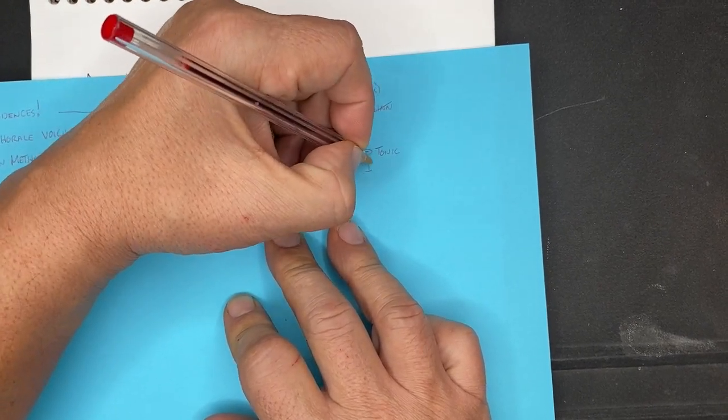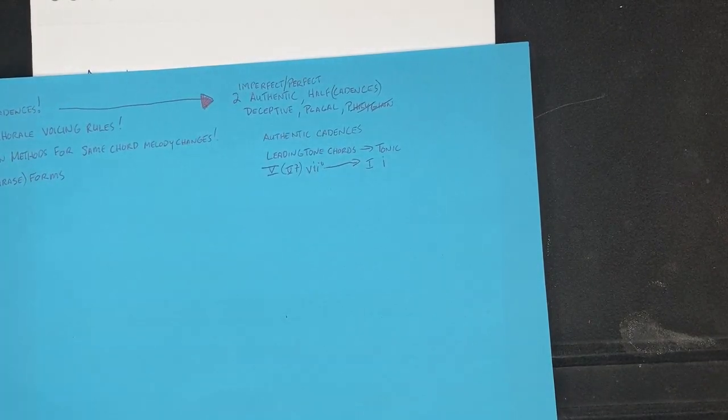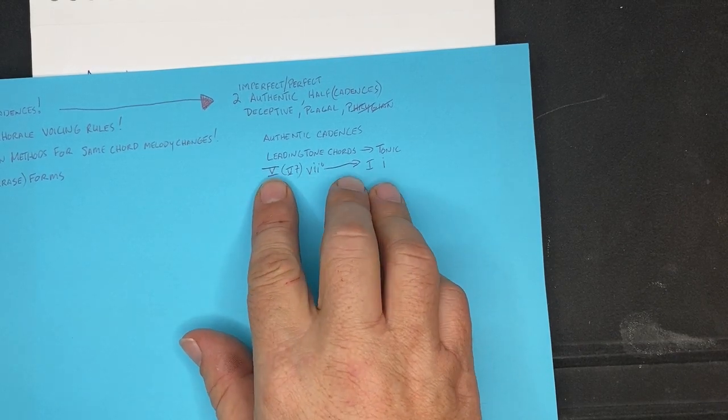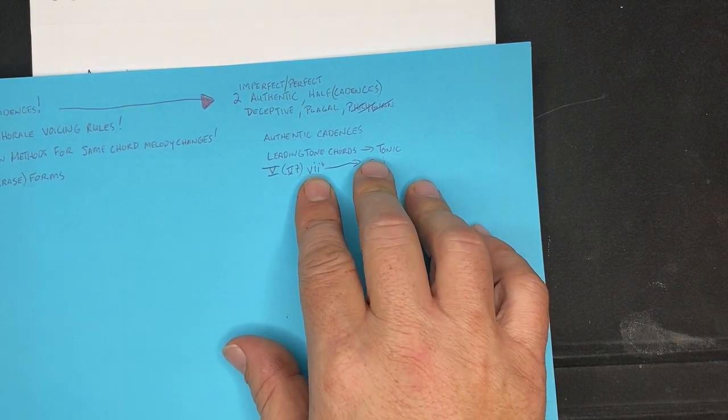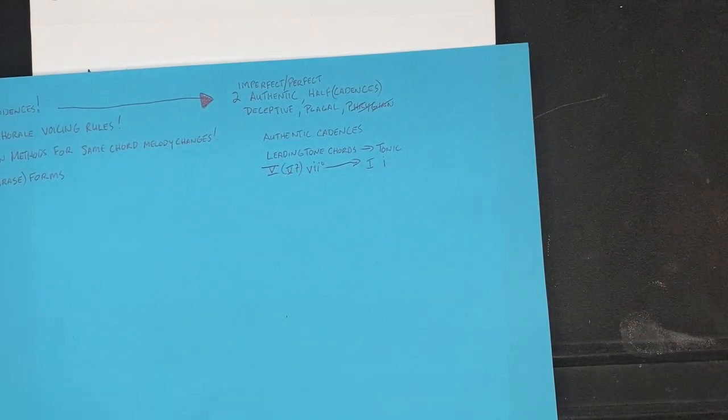Going to a 1, right? The leading tone is in these chords, so it's usually 5, 5, 7, 7, 7 half diminished 7, 7 fully diminished 7, going to its tonic, right? That's an authentic cadence. What makes it perfect and what makes it imperfect?